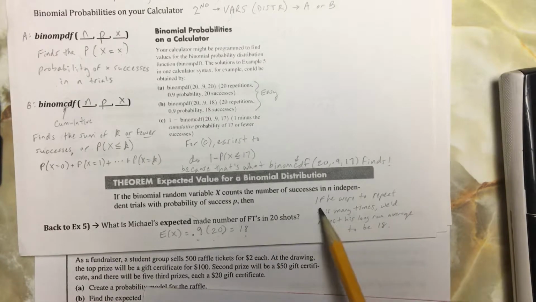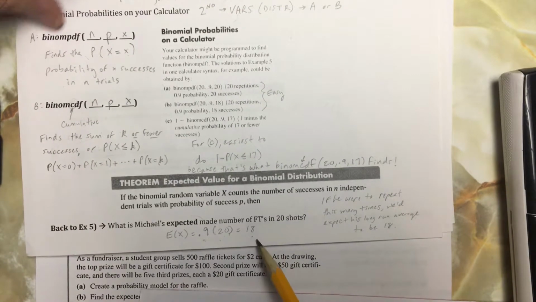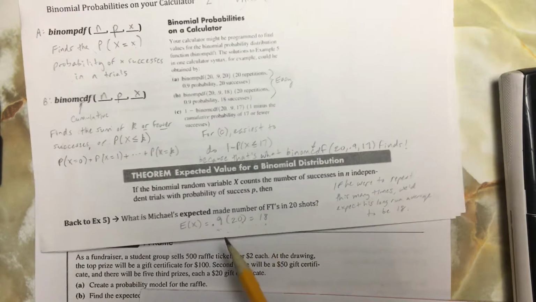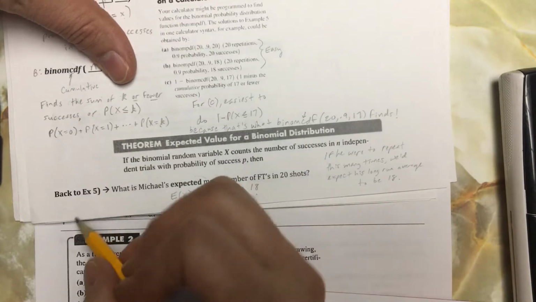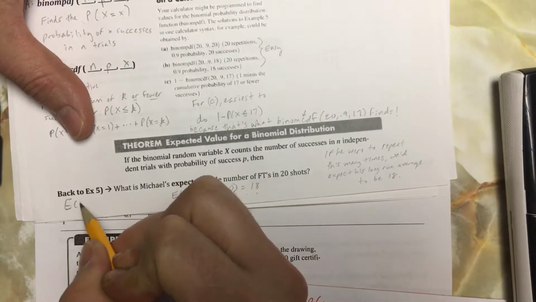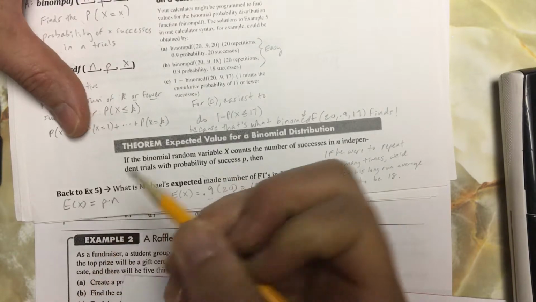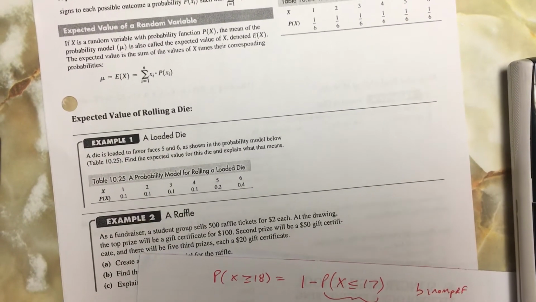Okay, so what that means is if he were to do these 20 free throws at a time many times, we'd expect the long run average to be 18. So expected value for a binomial distribution is very intuitive. It's pretty straightforward. You multiply your p by your n. I don't even know if it says that anywhere here, but we could write that in our notes too. The expected value of X, if it's binomial, is just p times n, or n times p. All right, so on to our last page here. Sticking with an expected value problem here.